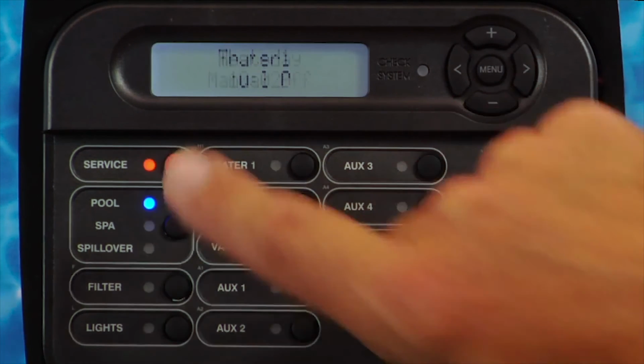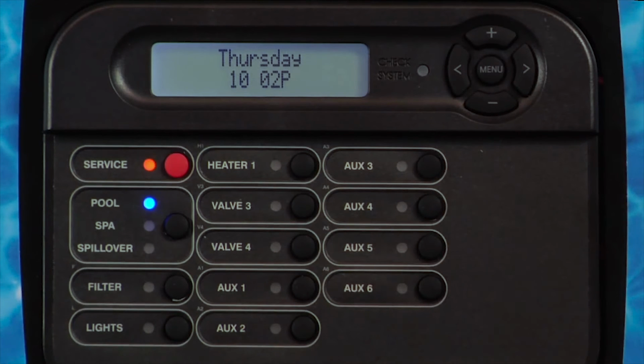Pressing the service button will put the system in service mode. When in service mode, the automatic functions are disabled. All outputs can be turned on or off manually from the local display only. All outputs can only be turned off from any remote displays. The red service LED will illuminate and the ProLogic will remain in the service mode until manually taken out of service mode.